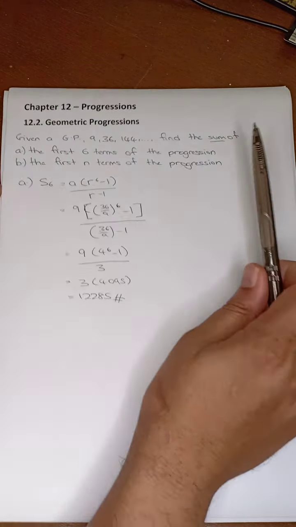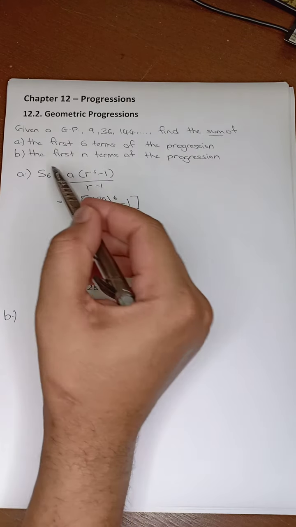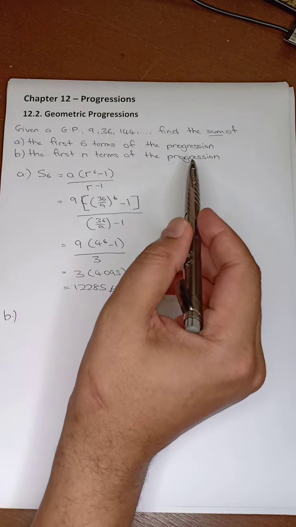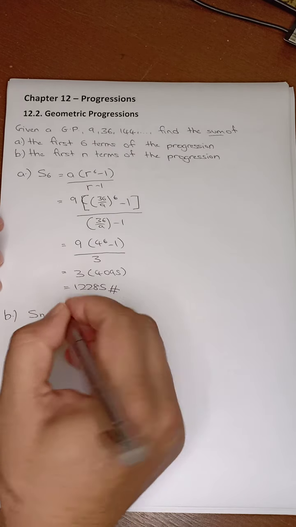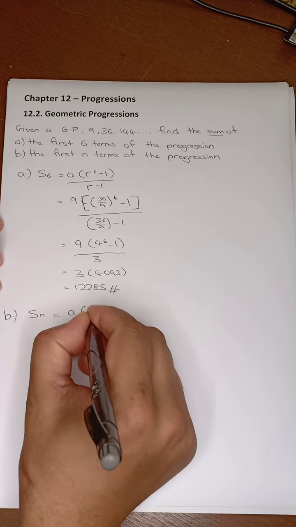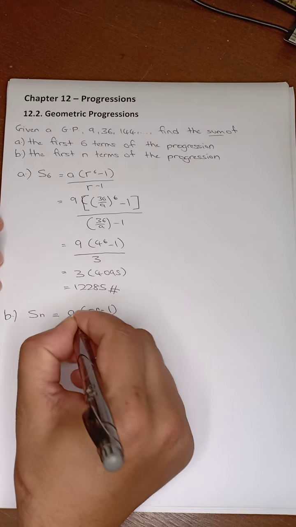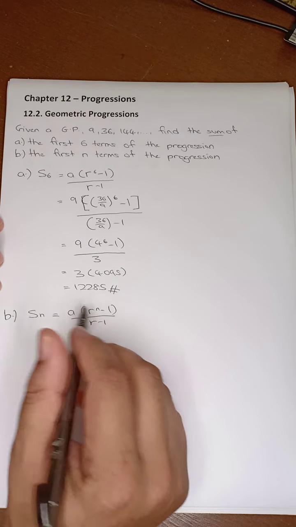Now moving on to question B. The sum of the first n terms of the progression. Okay, so they want you to find Sn. Sn equals, we'll use the same formula, a times r to the power of n minus 1 over r minus 1. We know the value of a and r. You can just replace that.